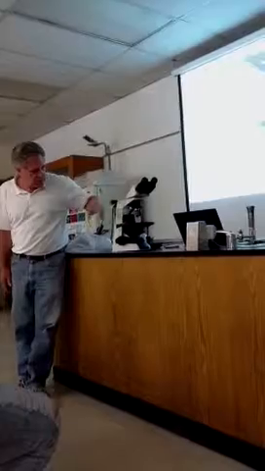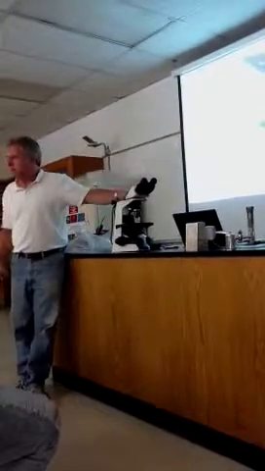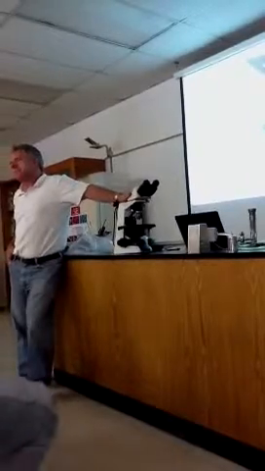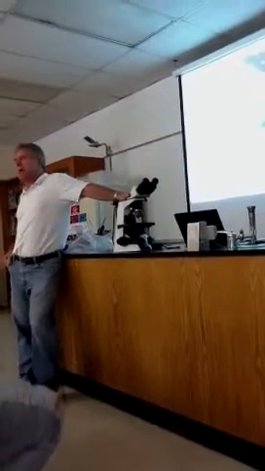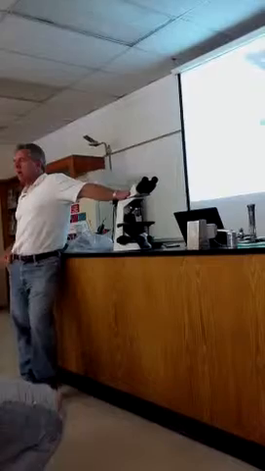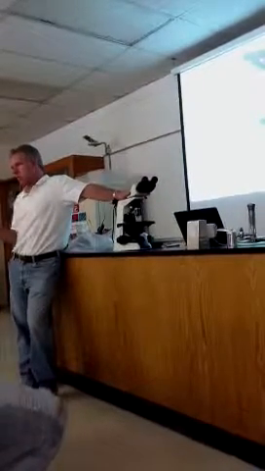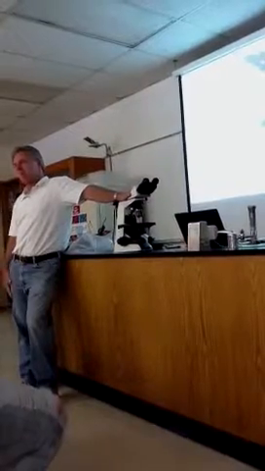The next one says 40 on it. It's got a little blue ring on it. I don't use it. Sometimes you guys will use it if you can't find something on the slide and just need to locate where the smear is. But typically you don't use that one either.